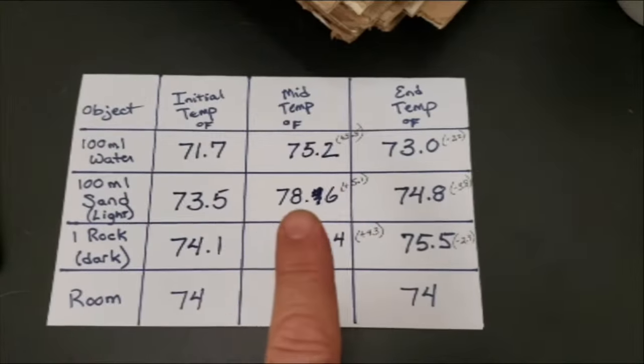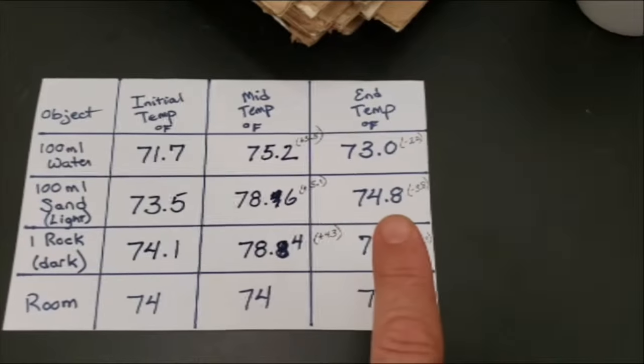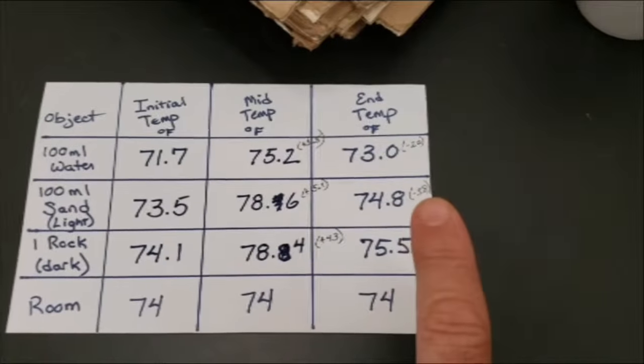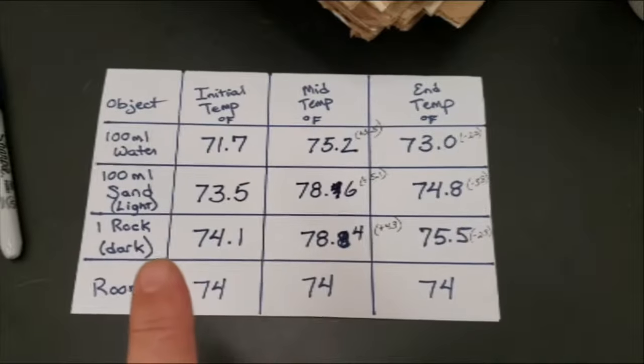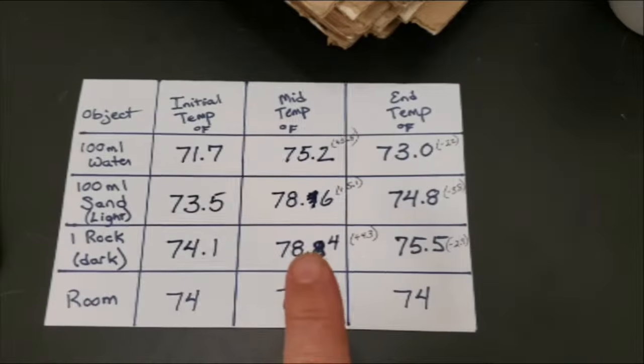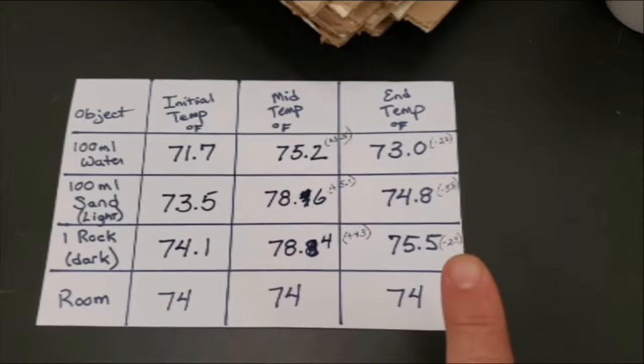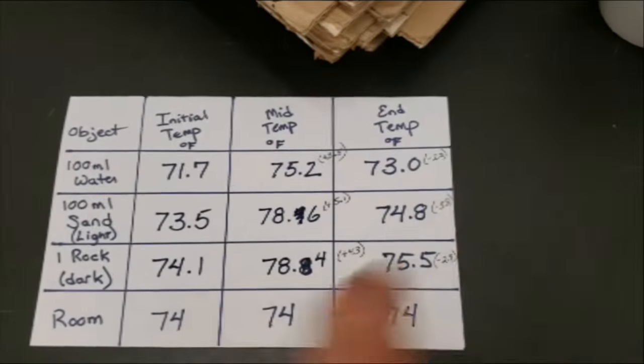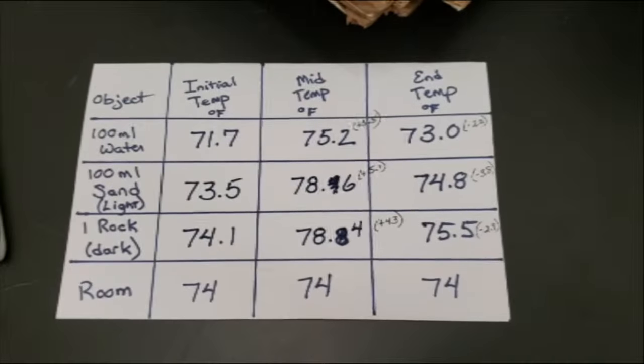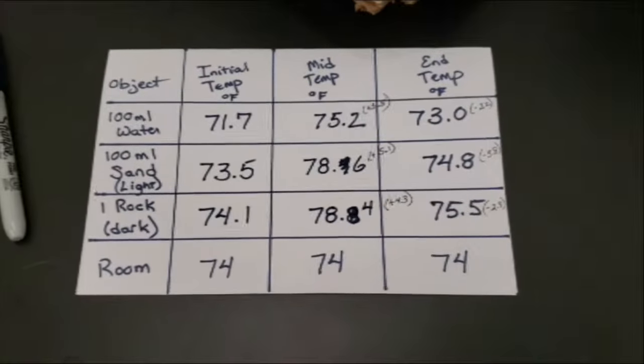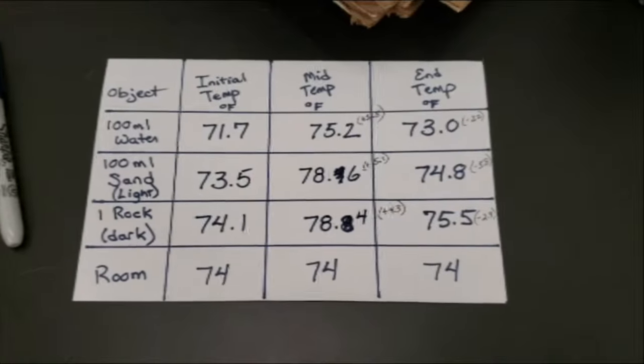The sand went from 78.6 to 74.8, a loss of almost 4 degrees. And the rock went from 78.4 to 75.5, a loss of almost 3 degrees. So the water lost the least amount of thermal energy during the 10 minutes of no lamp. Now this is just 10 minutes.